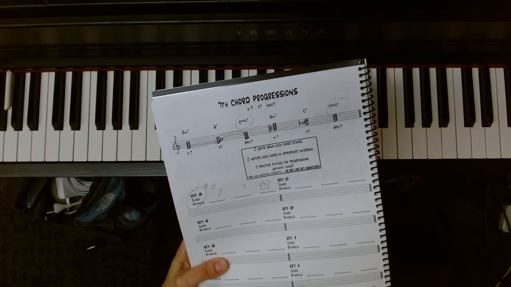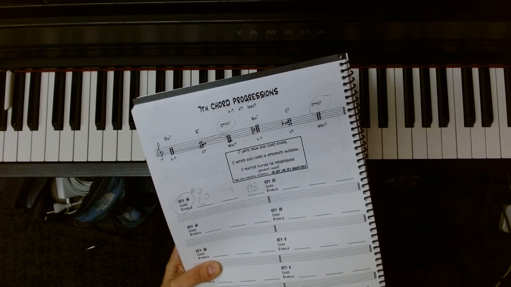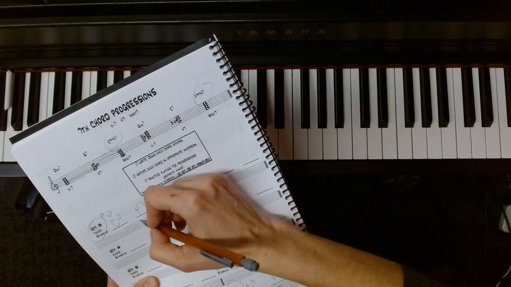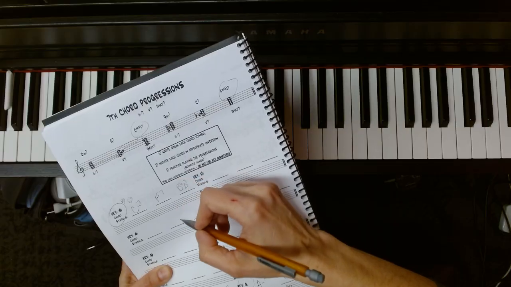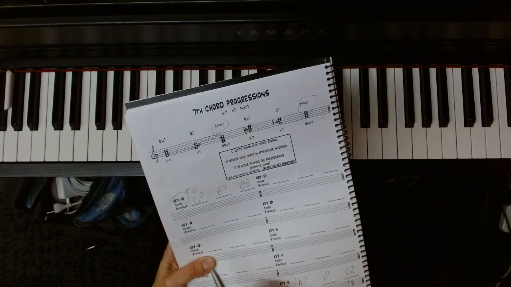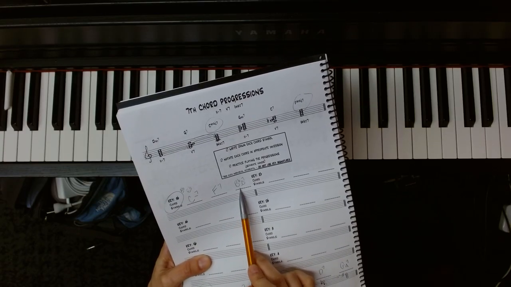What is the 2 chord going to be? C minor 7. How about the 5? F7. You got it. So C minor 7 goes to F7, goes to B flat major 7.